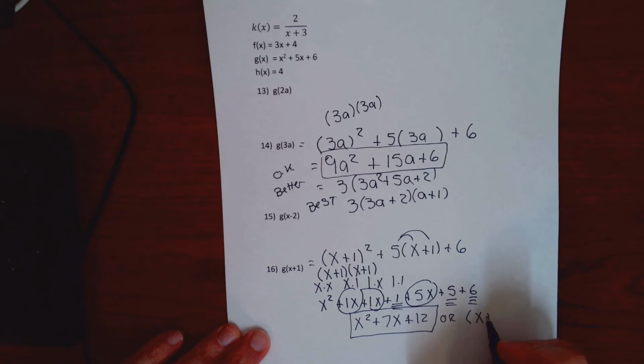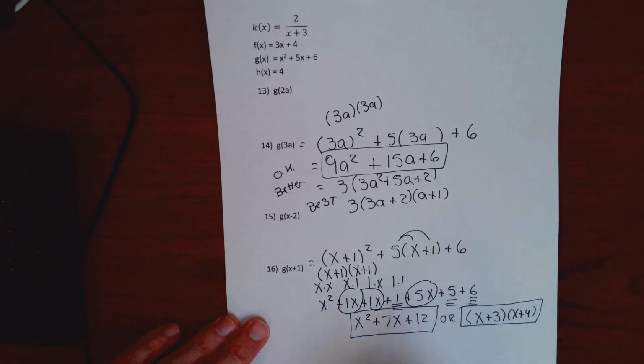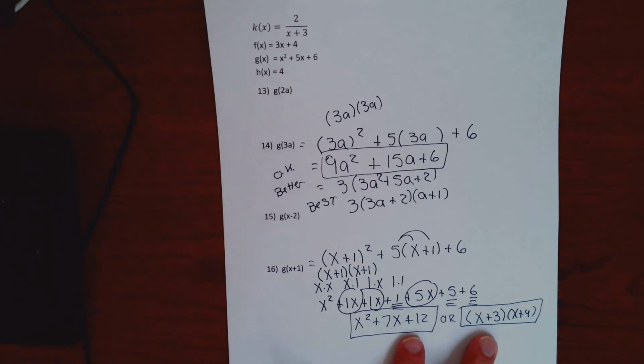When we're just evaluating functions, if this was a test question, I would write the factoring down for you, but I won't take points off. Both of those are good answers. Neither one of them have the function next to it. I just write the right-hand side, and that's okay.